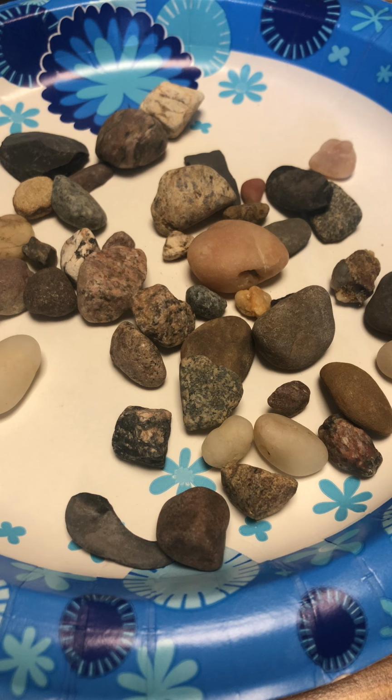So we're just going to do a couple little sorts, and then I'm going to give you some time to try some experiments with the rocks that you collect.